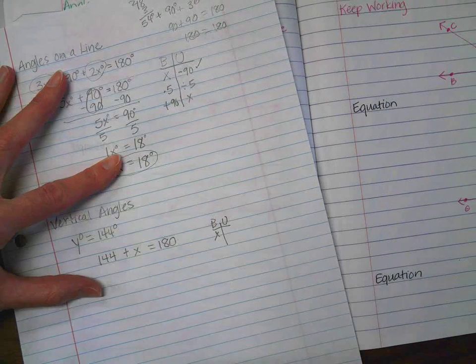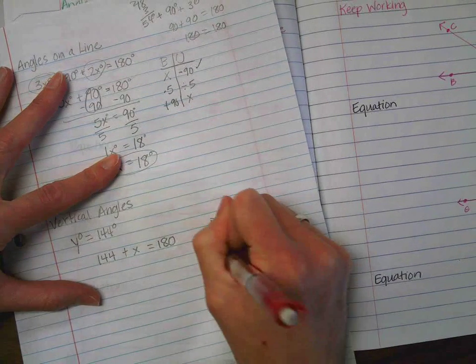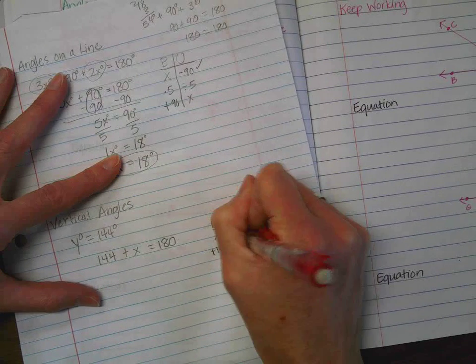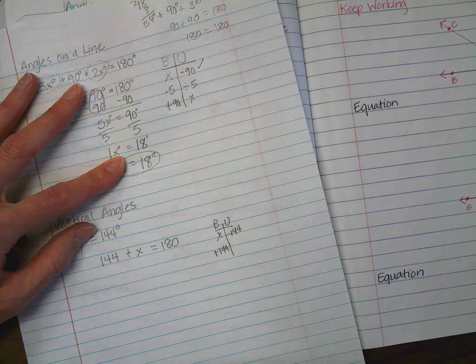So do your BU chart really fast. We have x as the variable, nothing multiplied by it, but what is added to it? 144. So how do you undo adding? Subtract 144.